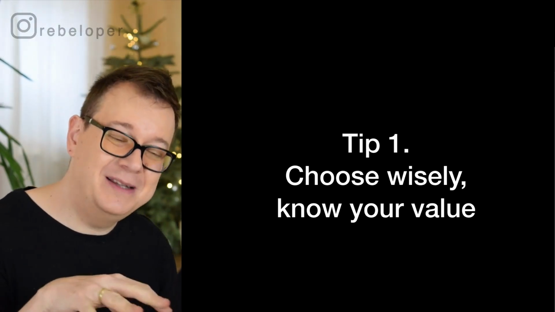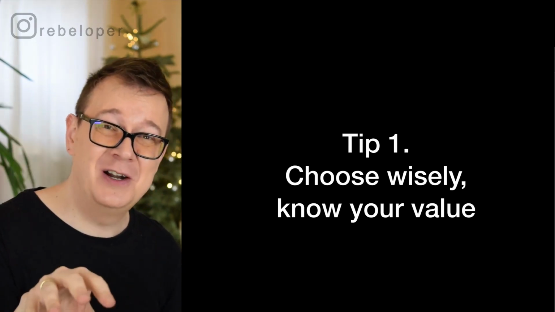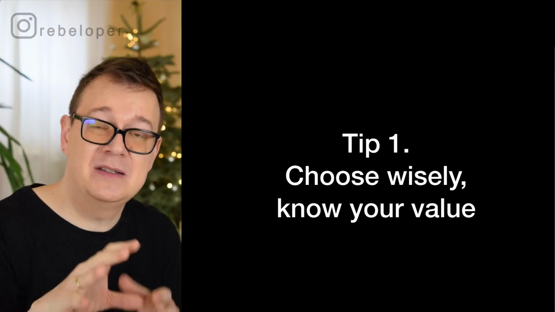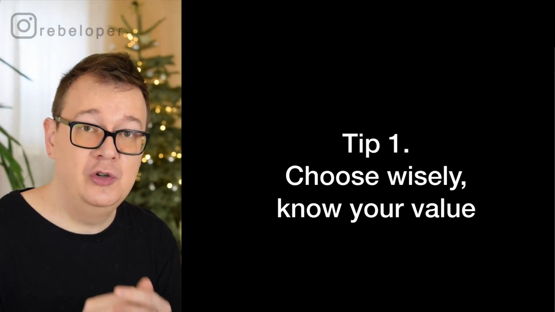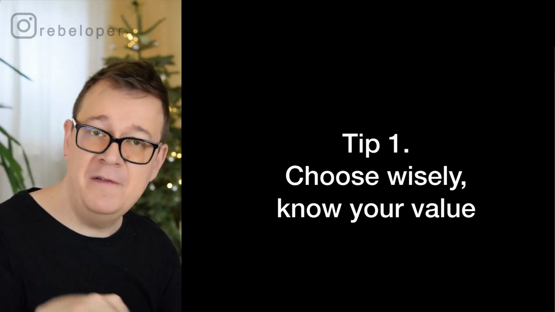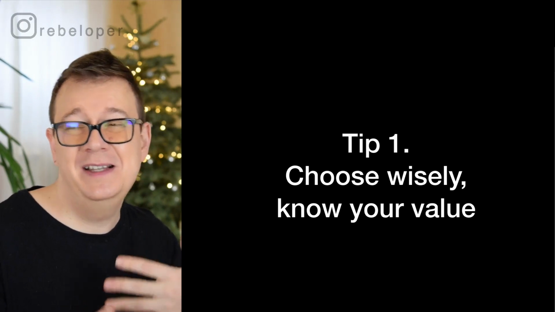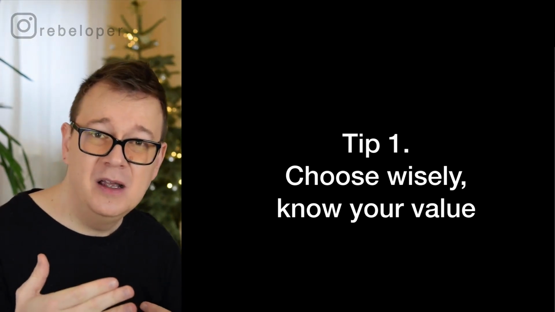Now, the first one, this is about value. I should have started with choose wisely. Yeah, you should start with choose wisely too, because you have to choose between your clients. You don't want to jump on the very first one. You have to be careful which one you choose. Of course, this is kind of trial and error.